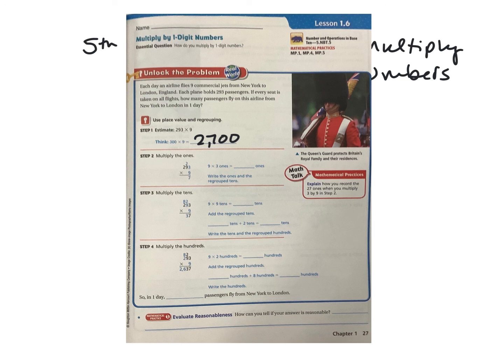So remember, 293 can be written as 200 plus 90 plus 3 in expanded form. And if I'm going to multiply that by 9, I have to multiply all of the parts by 9. I have to do 9 times 3, then 9 times 90, and then 9 times 200. And we did that when we worked on it last year. Once we got used to this, we did it all combined.